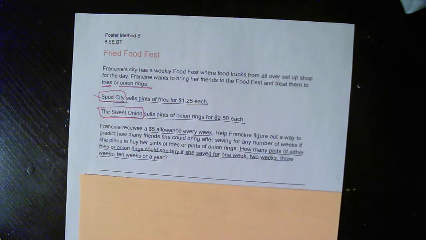Okay, boys and girls. So now let's look at question B for the poster method that you had yesterday.